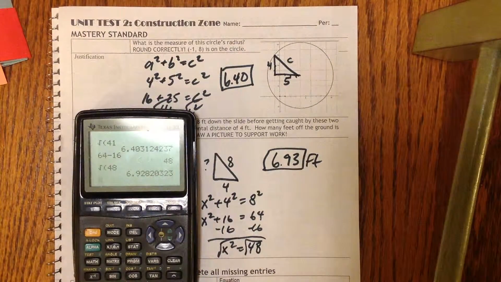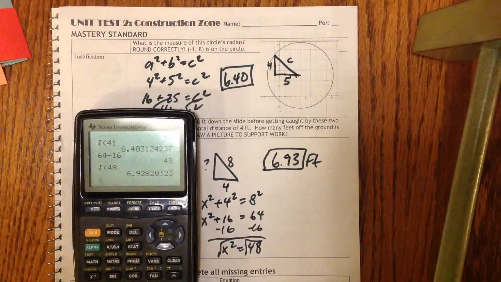Alright, and there's our mastery standard. Again, overall looking at Pythagoras with distances, with dots on coordinate planes, which can give us distance, or with word pictures.